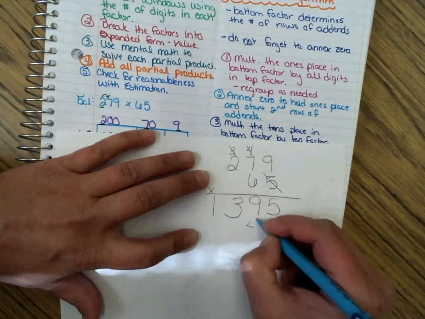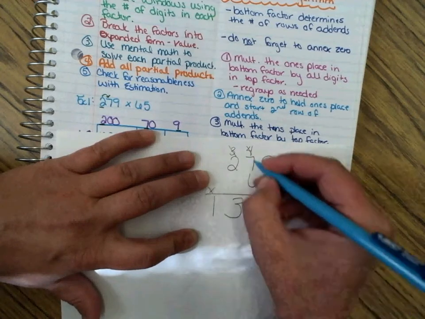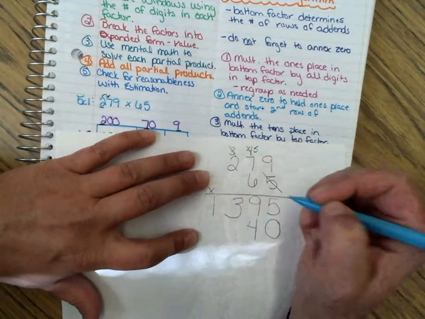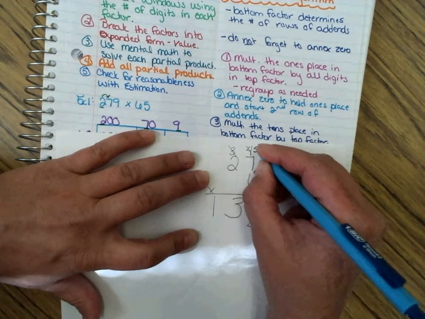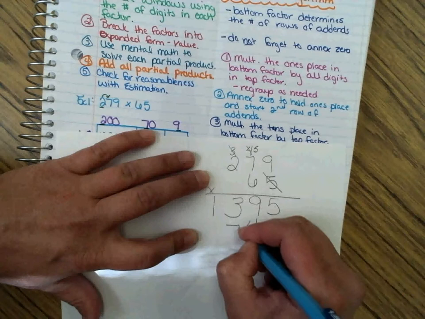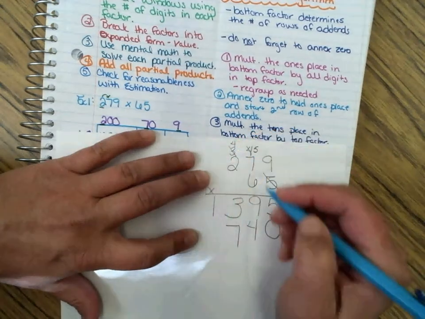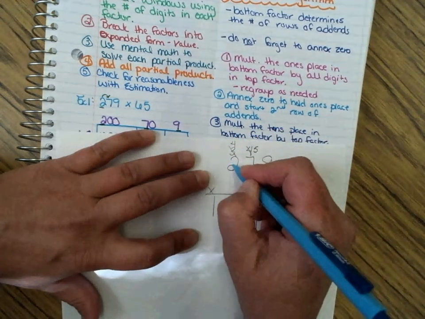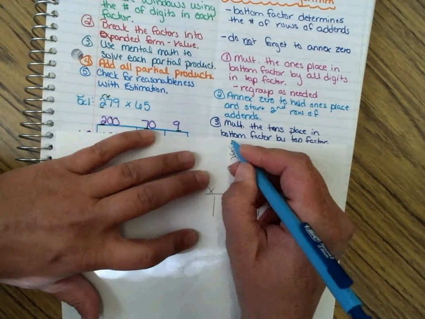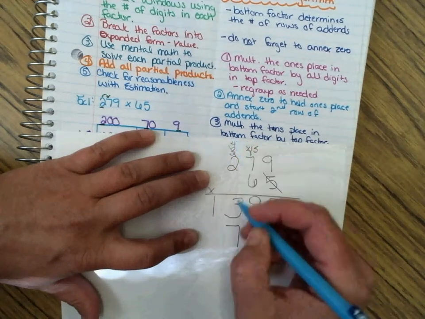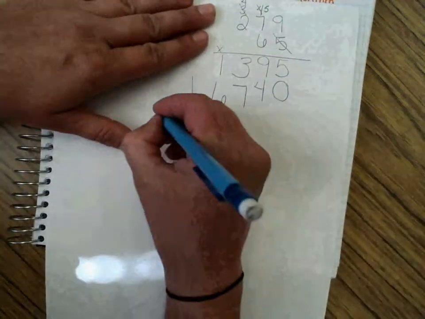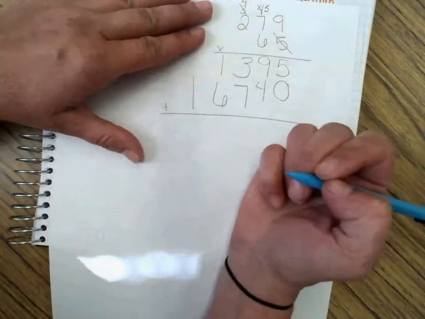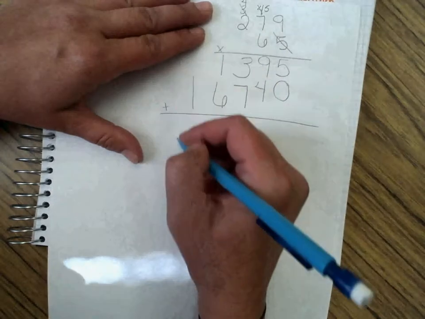6 times 9, 54. I bring my 4 down. I regroup my 5. 6 times 7, 42 plus 5, 47. I bring my 7 down. I regroup my 4. 6 times 2, 12, plus 4, 13, 14, 15, 16. Nowhere else to regroup to, so I write it down. Notice I've kept everything lined up.